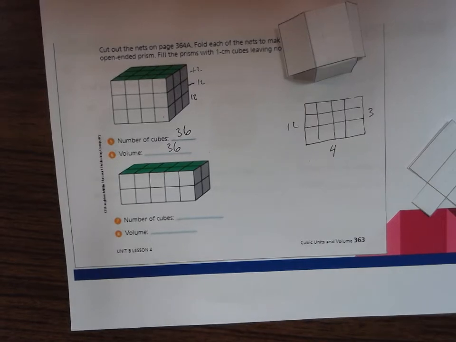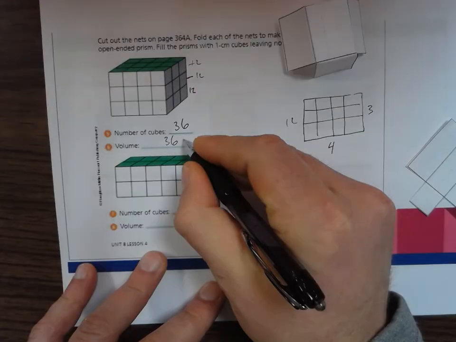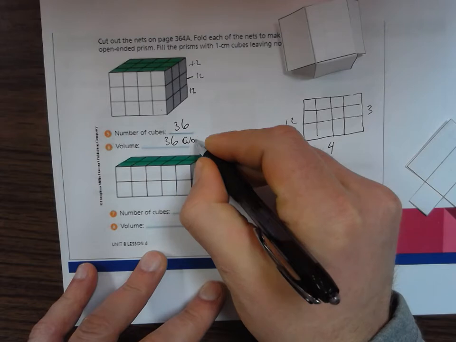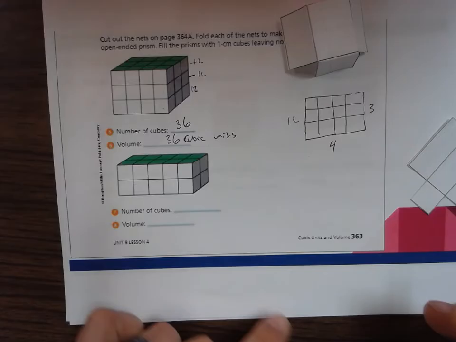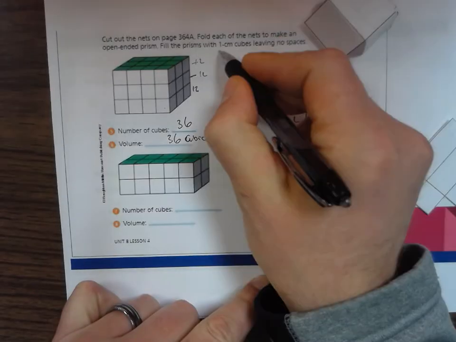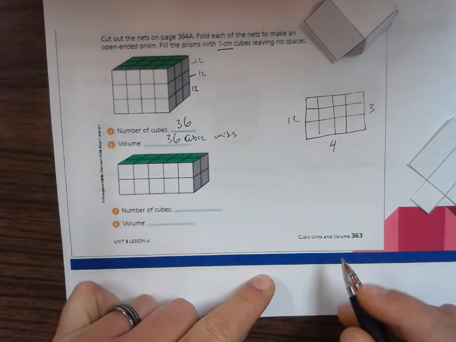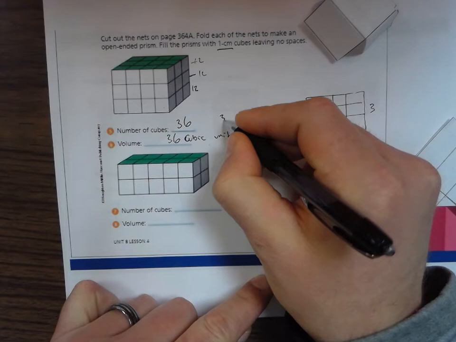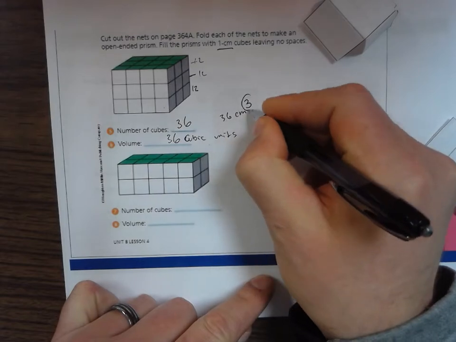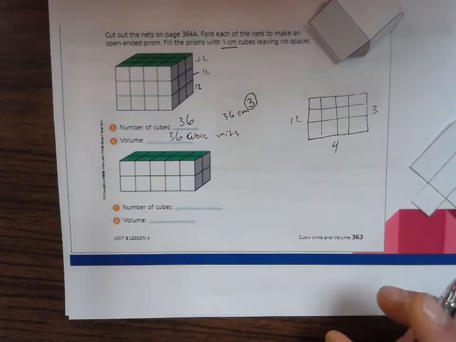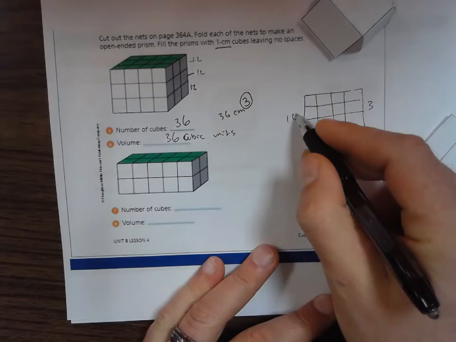Okay, so we're going to say the volume is 36 cubic units, being we don't really know, but if you were going to fill them up with, they said 1 centimeter cubes, it would actually be 36 centimeters cubed. Why is it 3? Well, basically we have 3 dimensions. If you think area, this would have been 12 centimeters squared because I'm just doing a square.